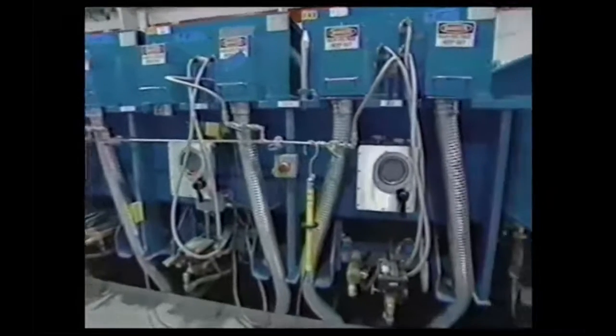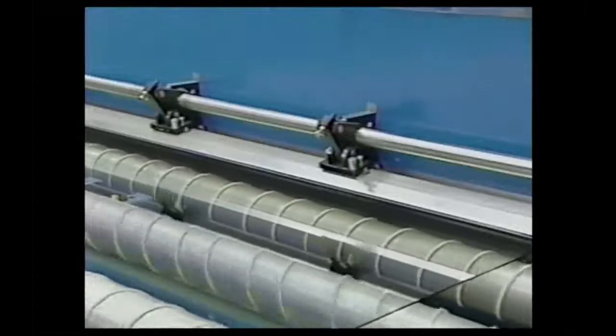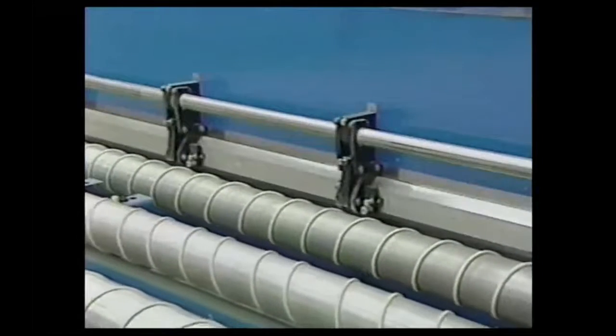After heating, the glass is cooled rapidly using air jets to cool it quickly and uniformly. This process is called quenching.